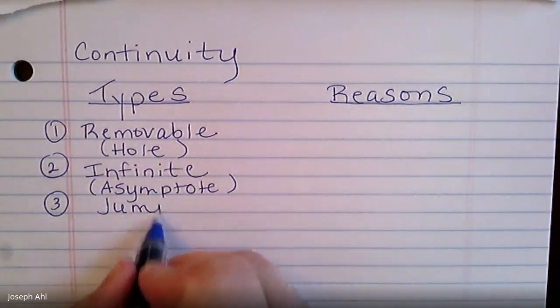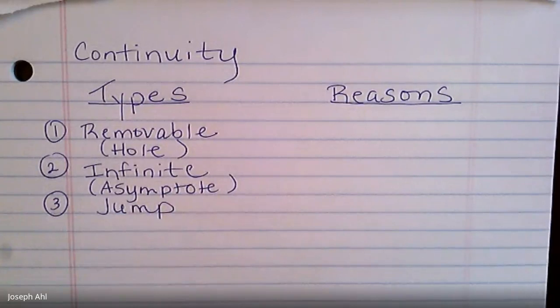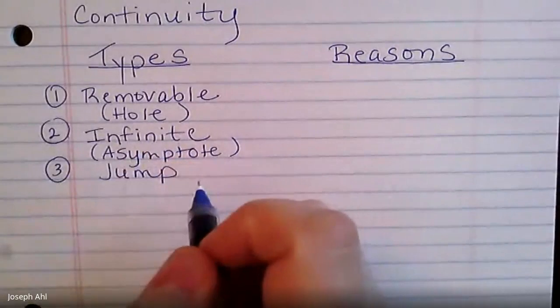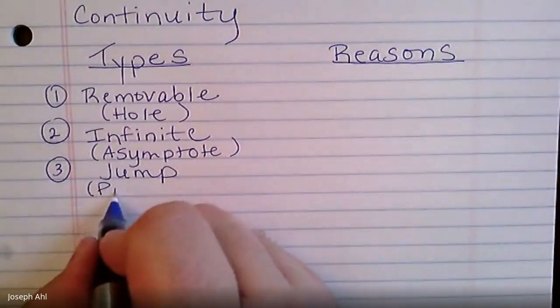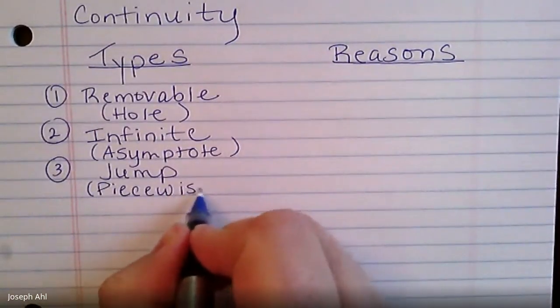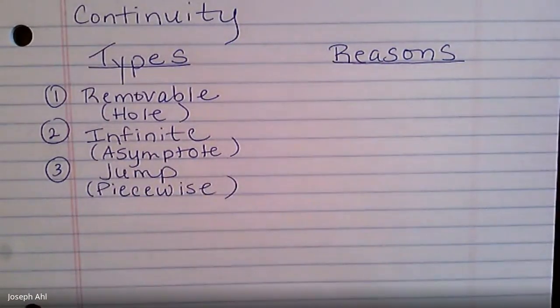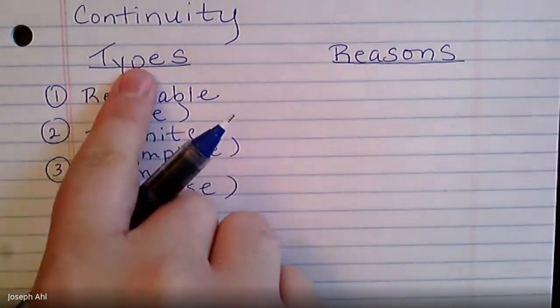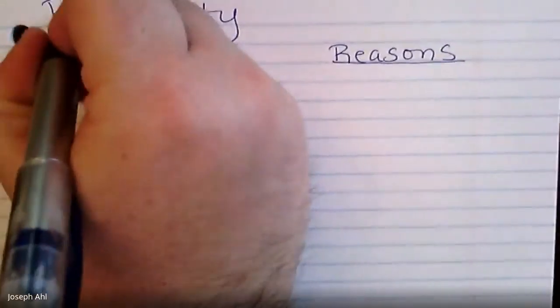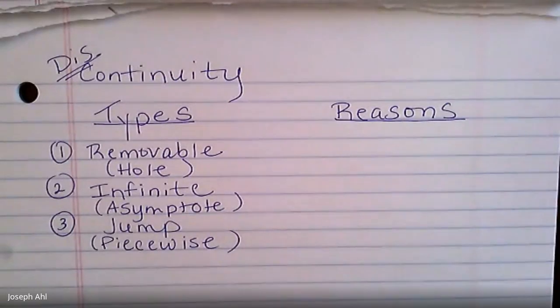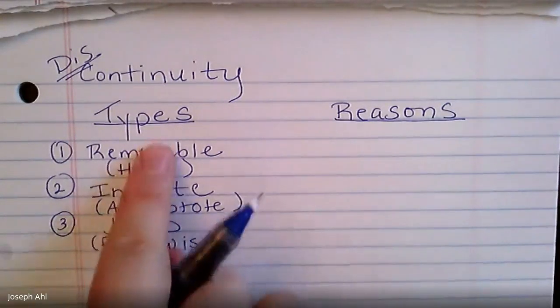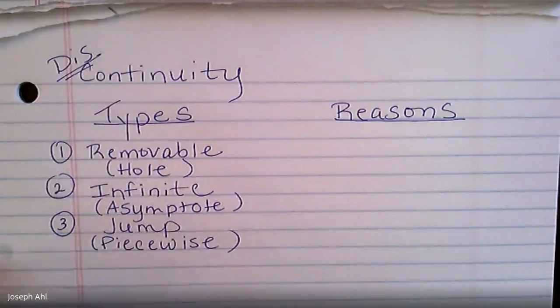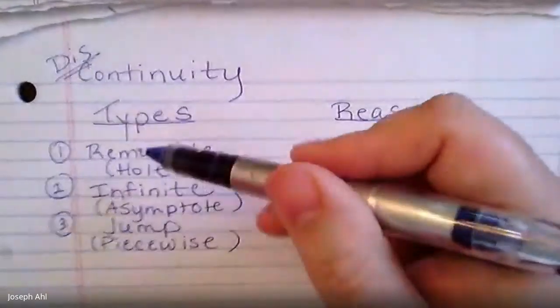And the last one, it seems odd that it's such an informal name, but jump is an official type of discontinuity. You're going to see that primarily in piecewise functions. When I say types, I should really say types of discontinuity. If it doesn't have any of these three things, an asymptote, a hole, or a piecewise jump, then the function's continuous. But types of discontinuities are these three names.